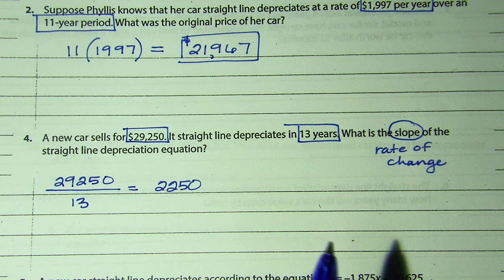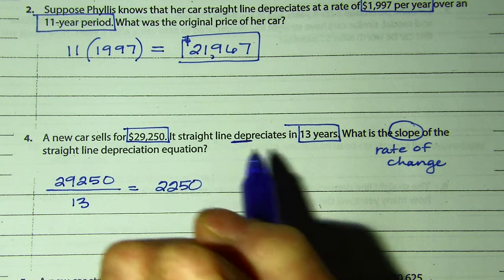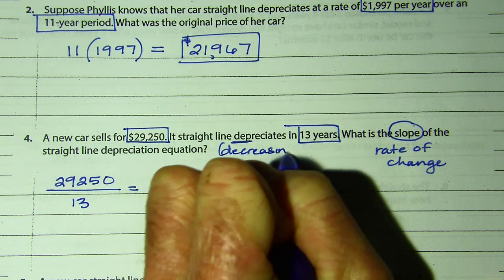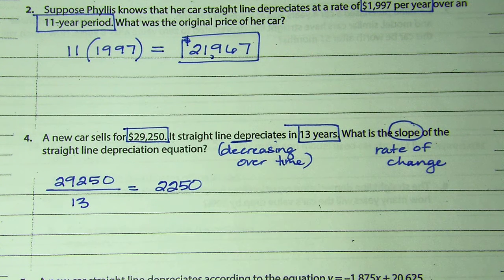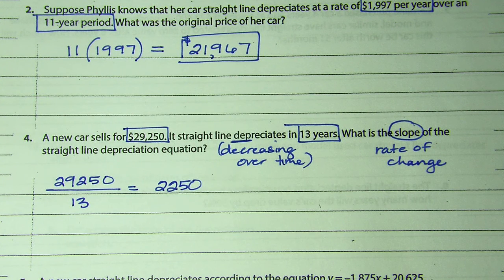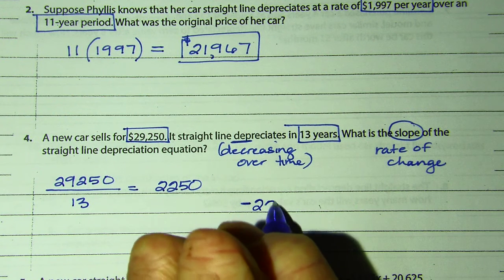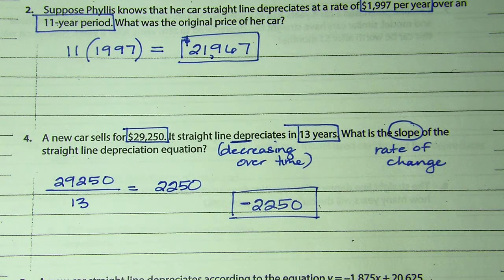I'm not gaining that each year. I'm losing that each year. Depreciates means it's decreasing over time. Depreciate is a very business term, but most assets decrease in value over time. So my final answer would actually be negative $22.50 because it's decreasing that amount per year.